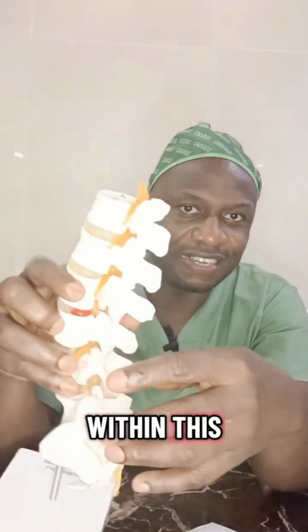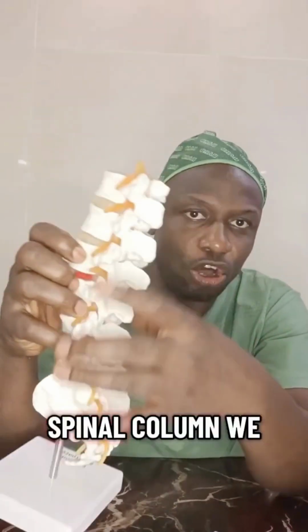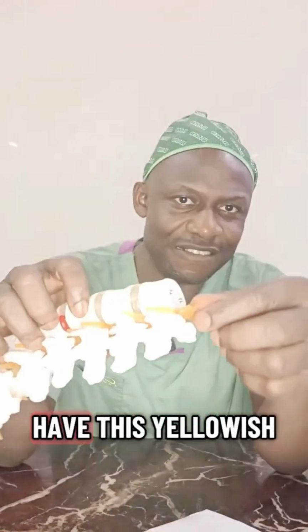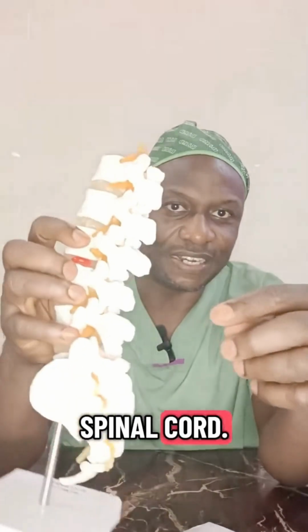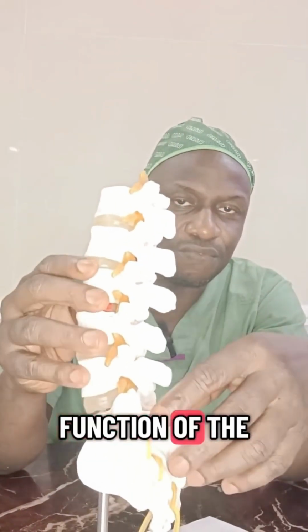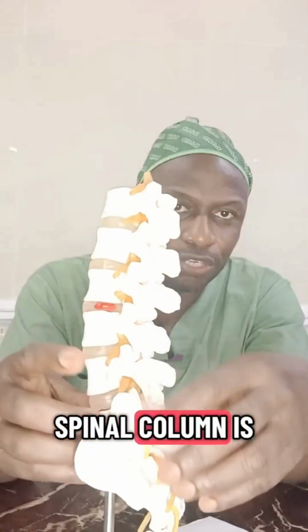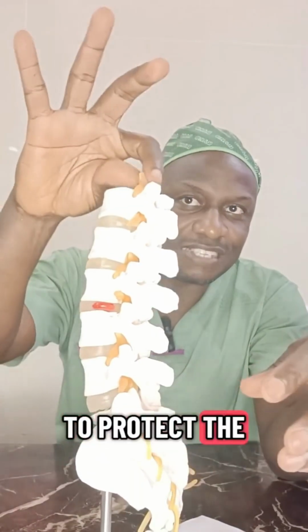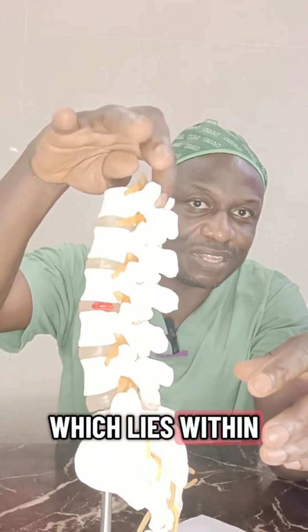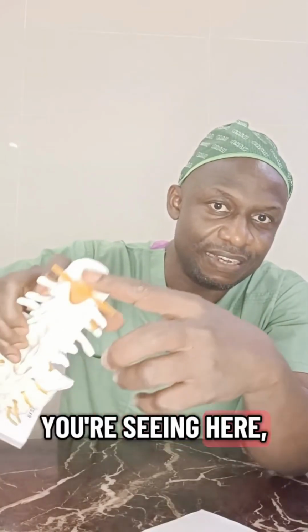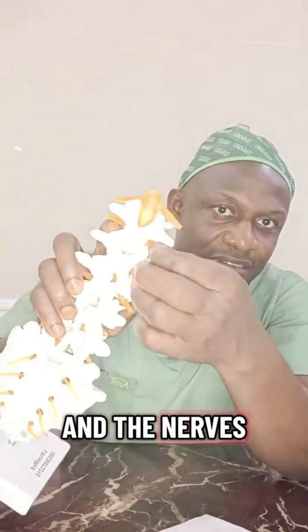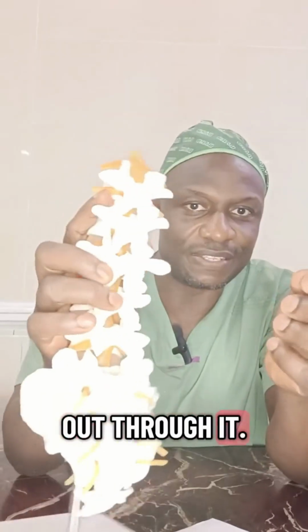Within this spinal column, we have this yellowish thing you are seeing here, which is the spinal cord. So the main function of the spinal column is to protect the spinal cord, which lies within it. This hole you are seeing here, and the nerves that are coming out through it.